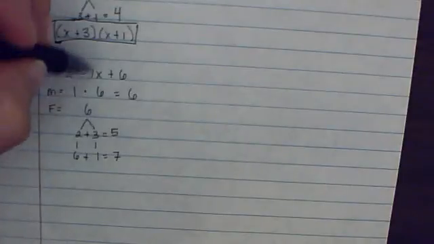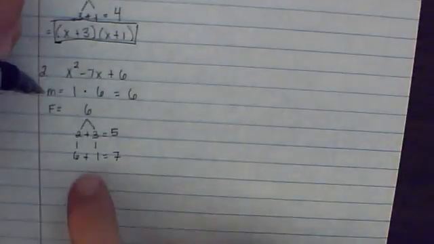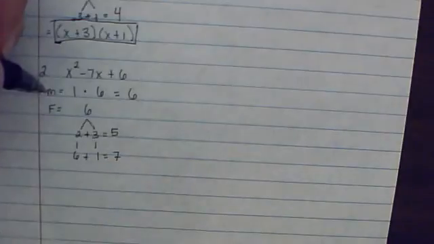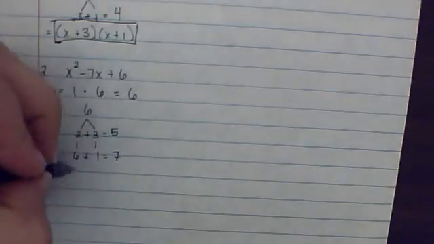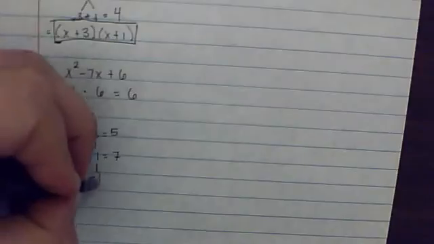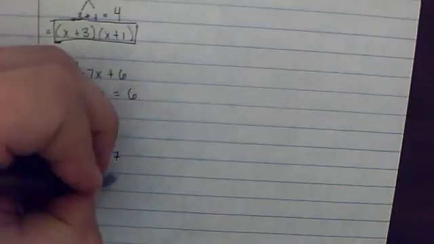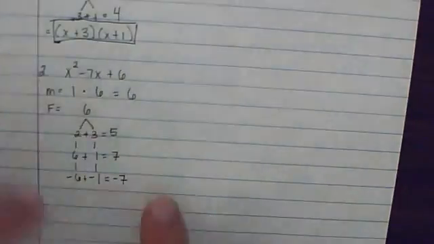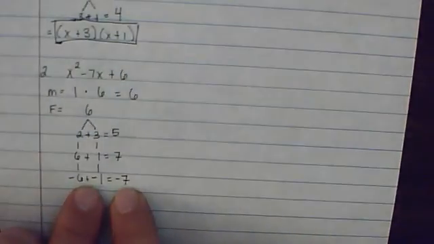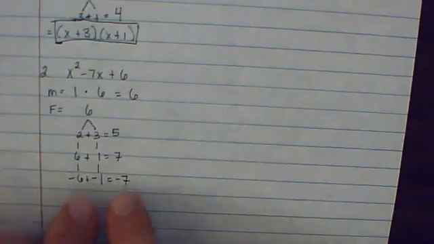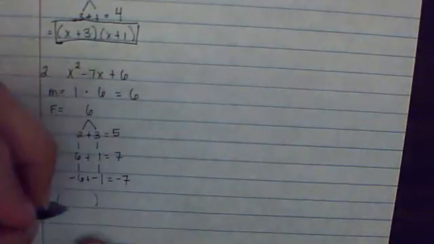Now one of the issues I have here is this constant is a negative, and all the factors I've been creating here are positives. This positive 7 is not the same thing as negative 7. So I need to keep figuring out: if I multiplied a negative 6 by a negative 1, I'd get a positive 6. And if I added them together, I'd get a negative 7. And that's what I want. I want that negative 7. So the two different polynomials will be x minus 6 and x minus 1.